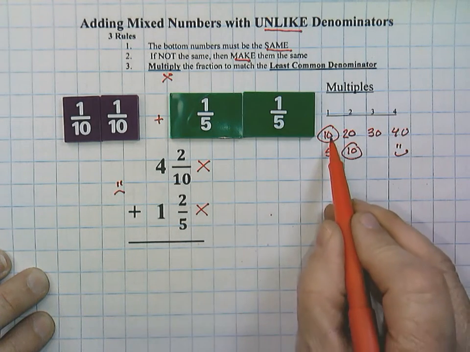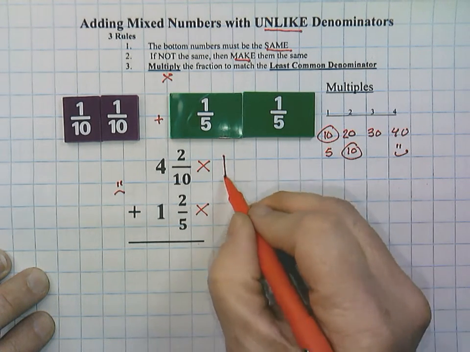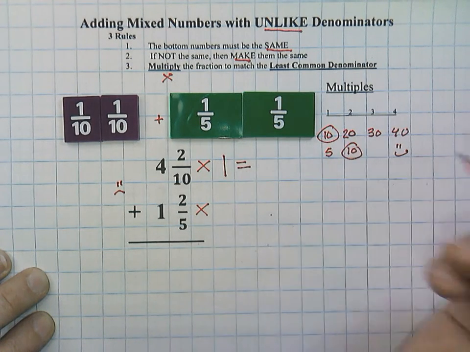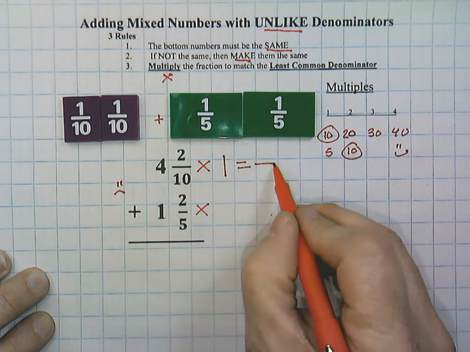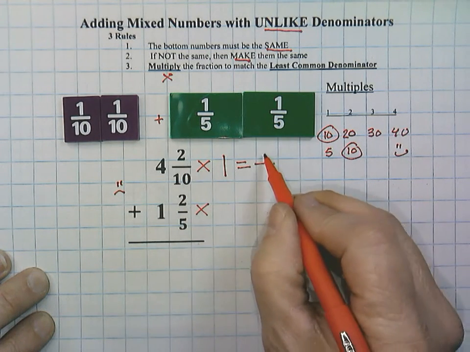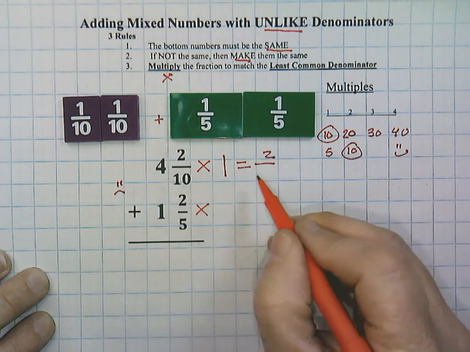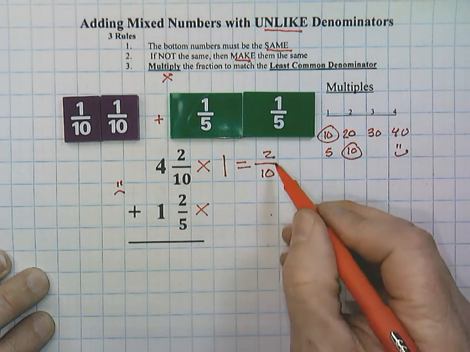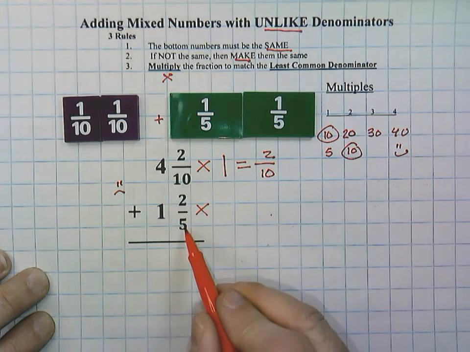10 times what number equals 10? That is easy. That's going to be 1. And you could just count 1. Do top and bottom. 2 times 1 is 2, and 10 times 1 is 10, for 2 tenths. Same thing on the bottom.